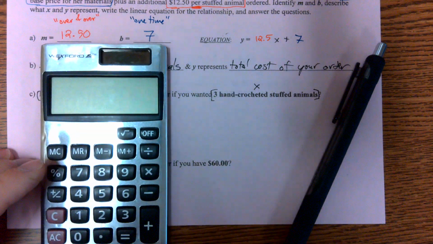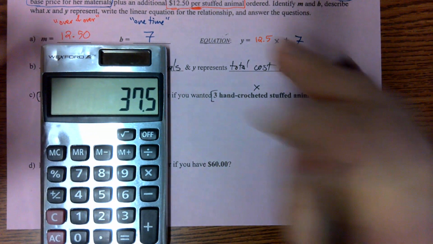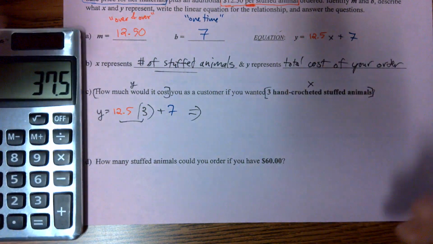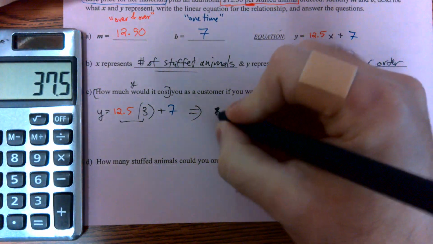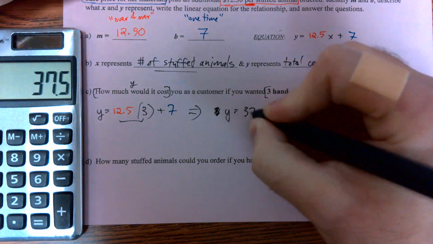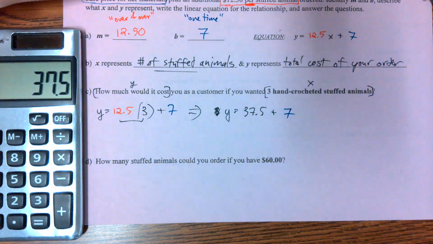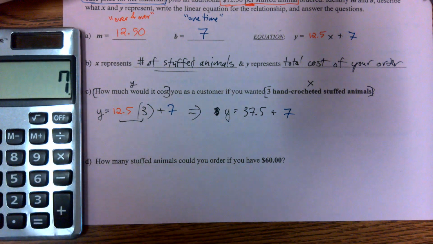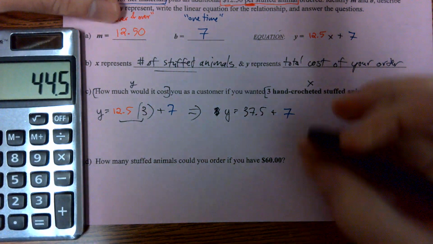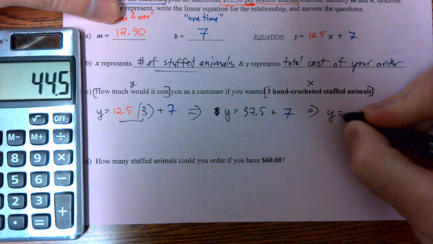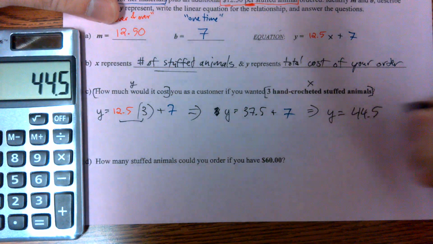12.5 times 3 is $37.50. Oops, let me write. Y is equal to 37.5 plus that $7 initial fee. So we'll add 7. And my total cost here, Y is equal to 44.5.